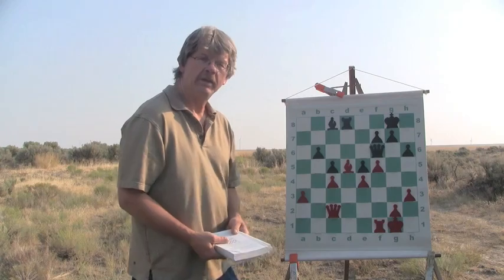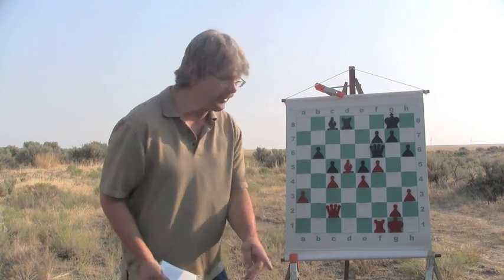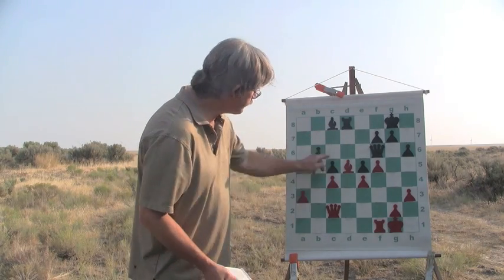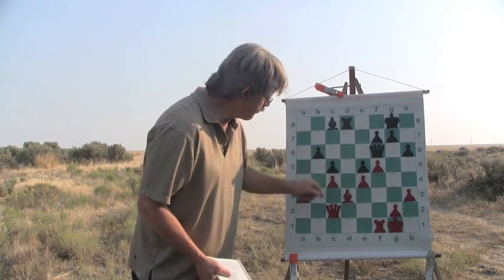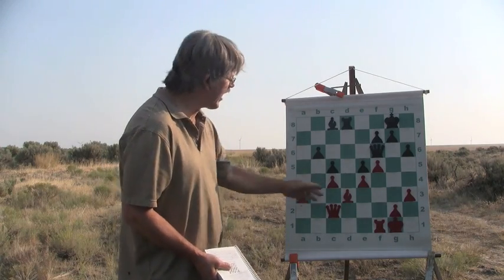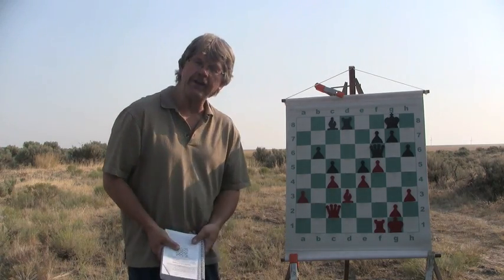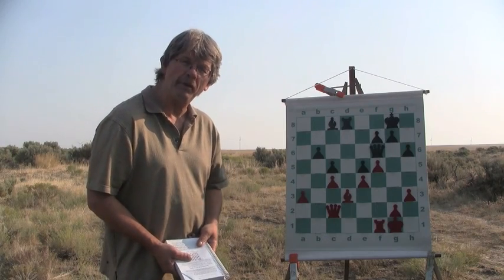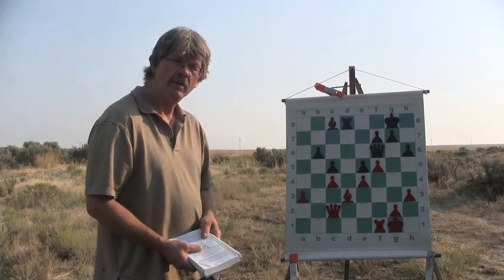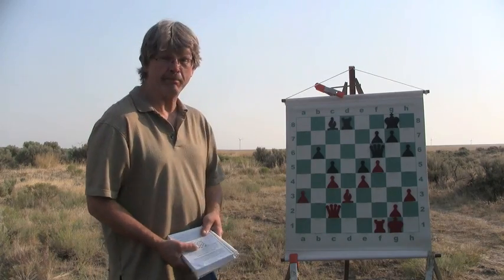This bad bishop is a strong piece right now because he is on that side of the pawn chain. If this bishop was right there, look how that changes the entire nature of that board. Just one different location. Now it's a very bad bishop.